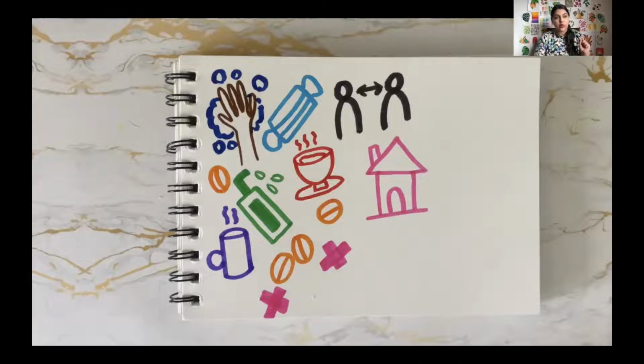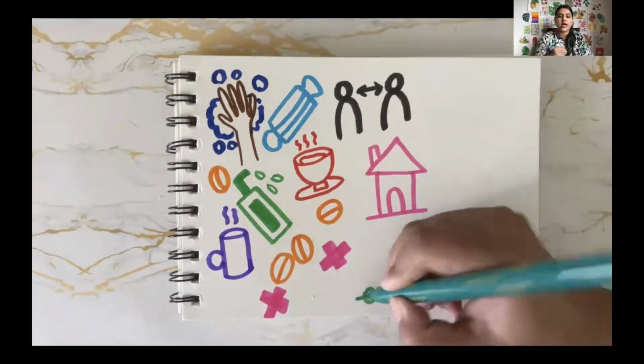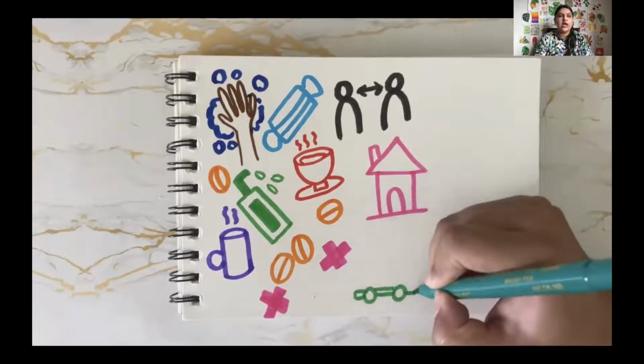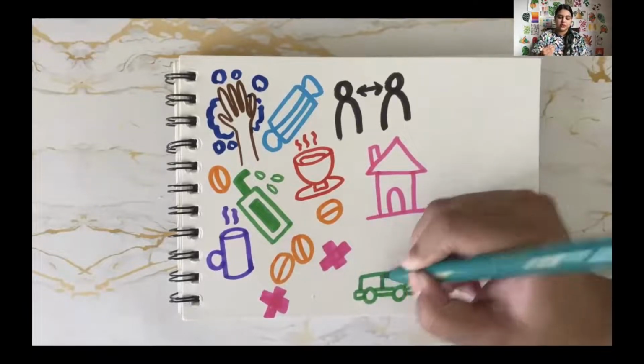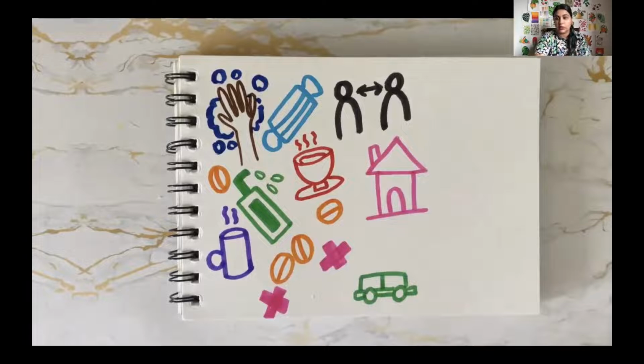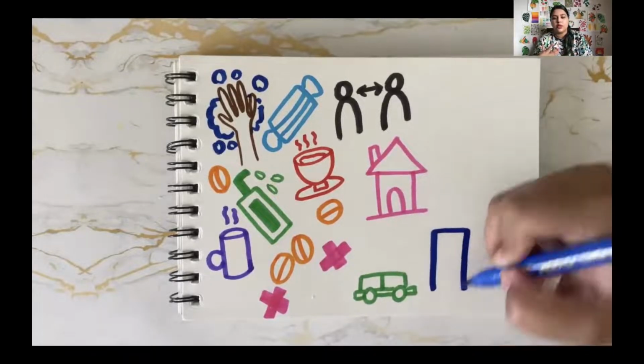Now, the next thing that I want to talk about is the concept of traveling. Try as much as possible to stay at home. Try not to go out. Try not to travel. Right now, like I said, many of our states are already in lockdown, so we do not have the option of going outside. But if you do have an opportunity to go anywhere, try as much as possible to stay at home and try not to meet people. The lesser number of people that you meet, the safer you're going to be when it comes to the virus.